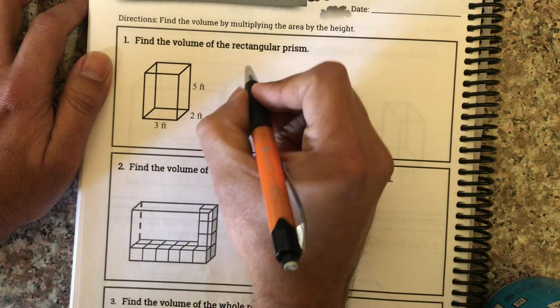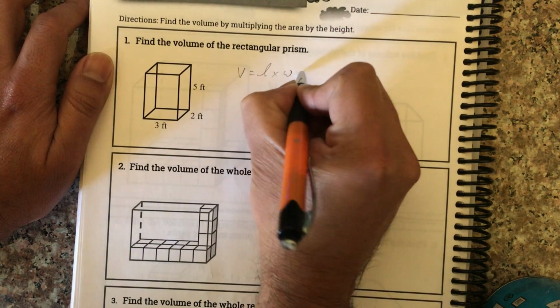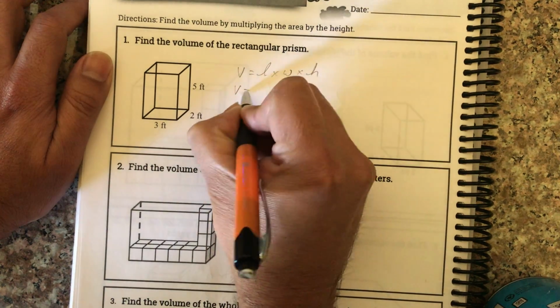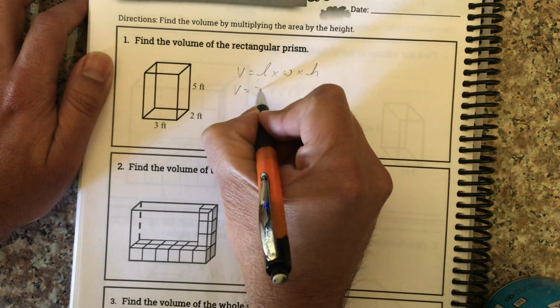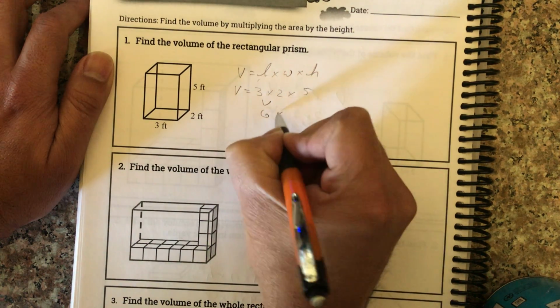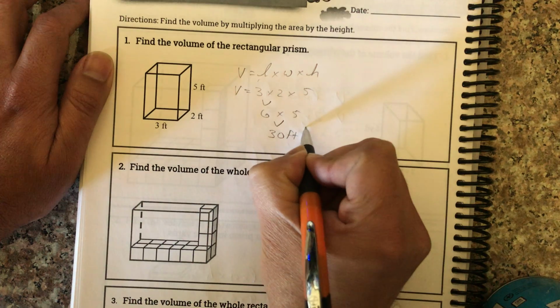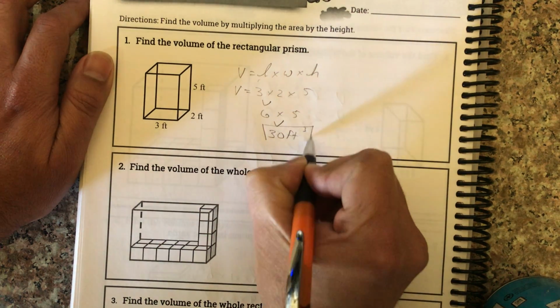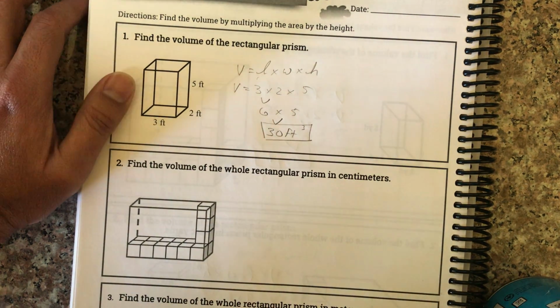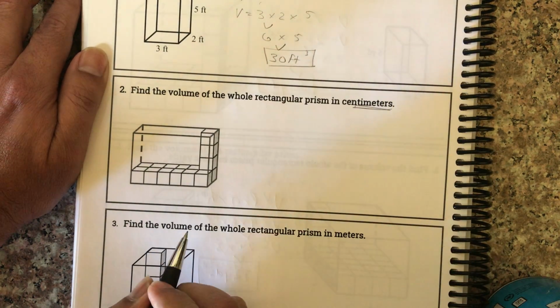All right, guys, so hopefully you guys did both of them. So this is volume equals length times width times height. Volume equals 3 times 2 times 5. 6 times 5. 30 feet cubed. And if you didn't label it correctly, make sure you label it correctly now. Don't forget. So this one, number 2, we have to do it in centimeters, okay?